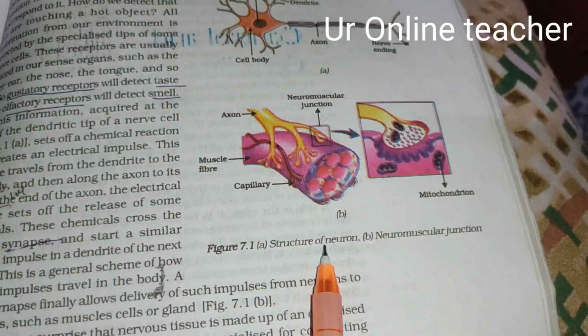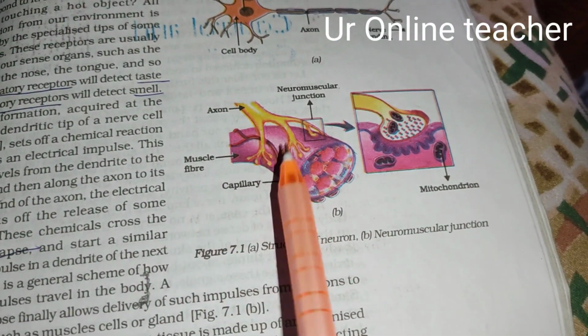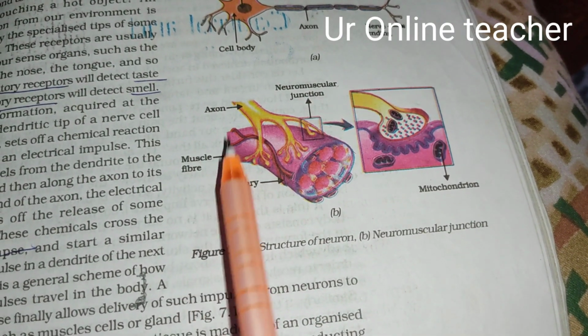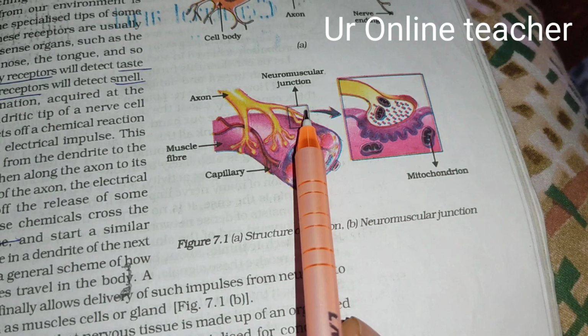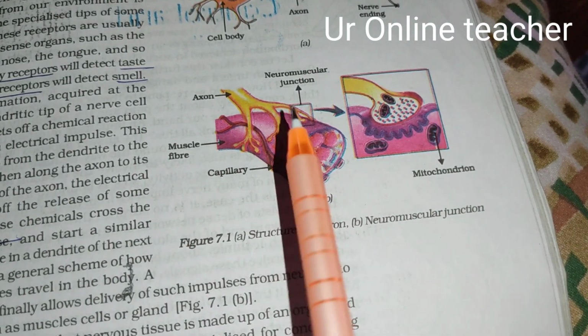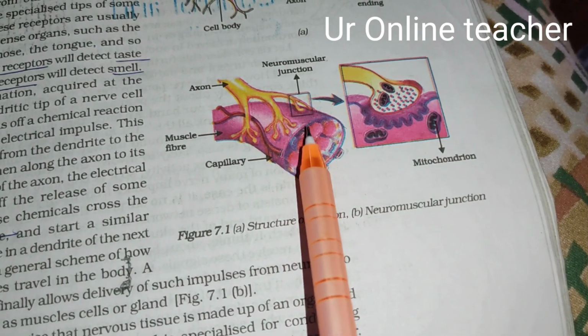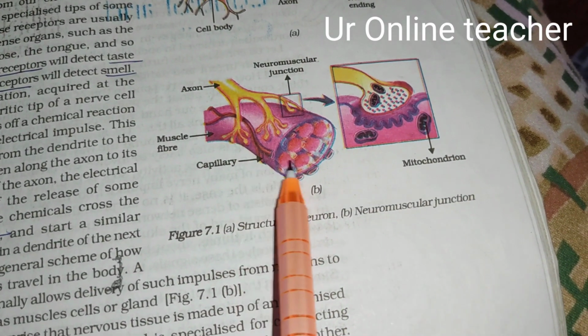Here we see the structure of the neuron, and this is the neuromuscular junction. See here: muscle fibers, axons, and the endings. Neuromuscular junction means where the neurons are connected with the muscles. These are called neuromuscular junctions. It is a muscle and it is a capillary, you can see.